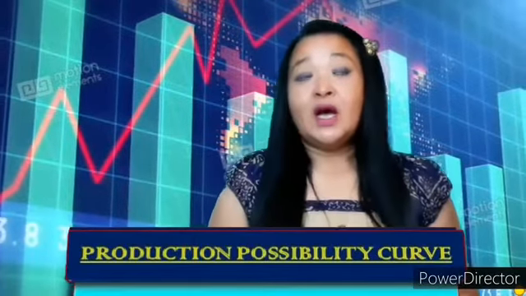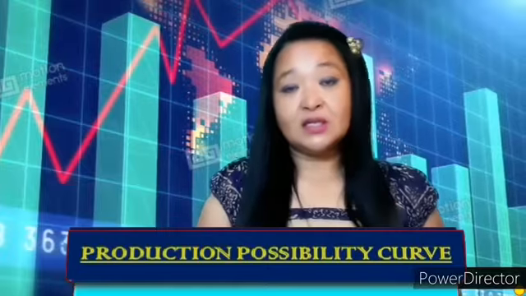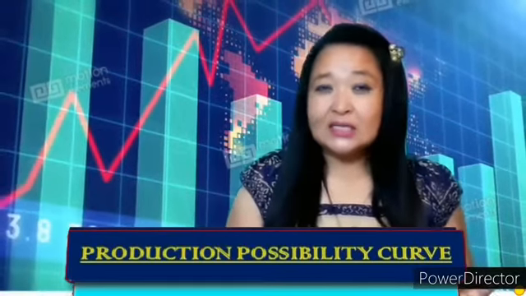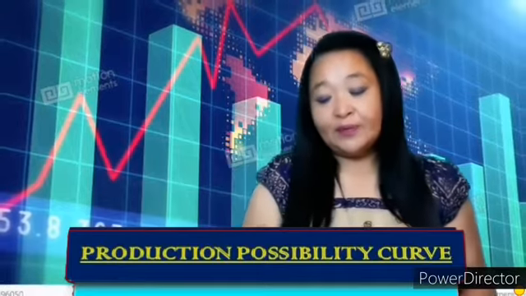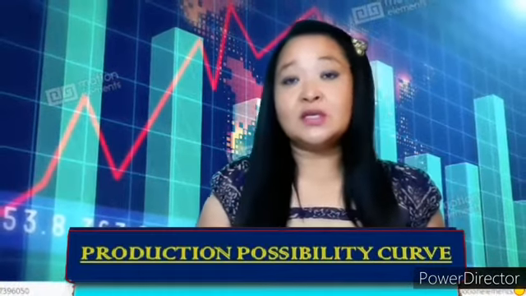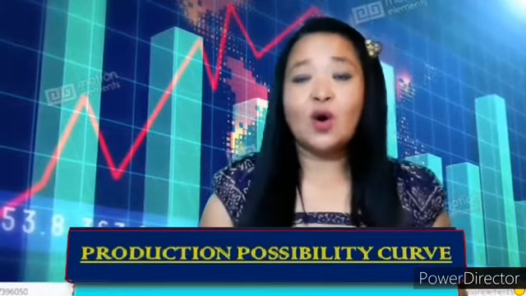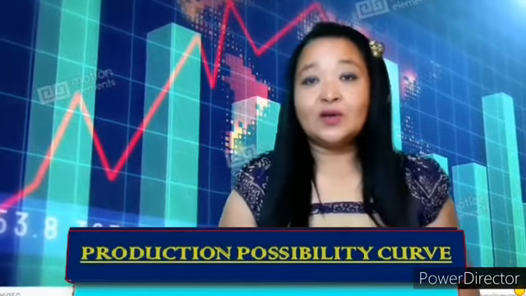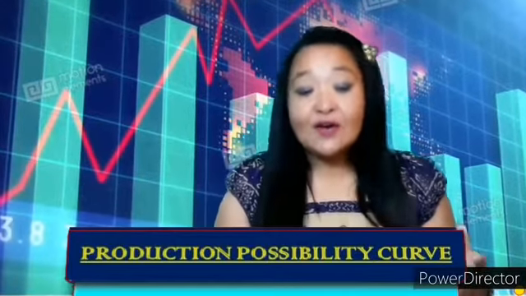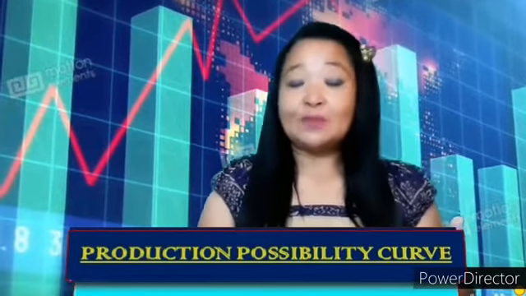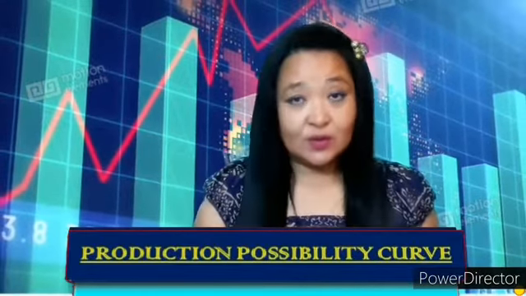Okay, before we go on to discuss what is a production possibility curve, let's try to understand how this concept evolved. The production possibility curve is a concept which was evolved in order to explain the basic problem of an economy, that arises due to the scarcity of resources.